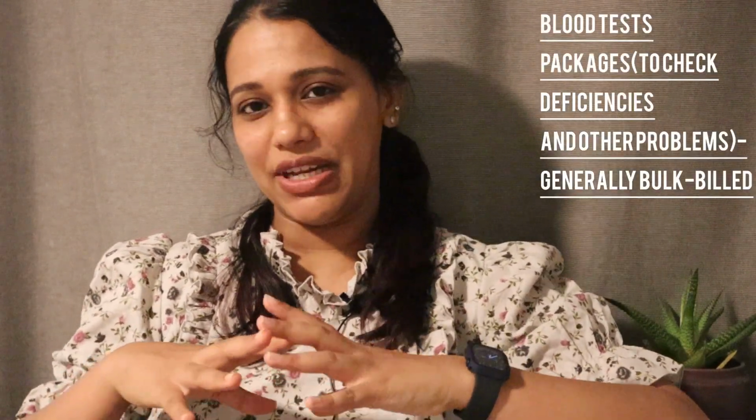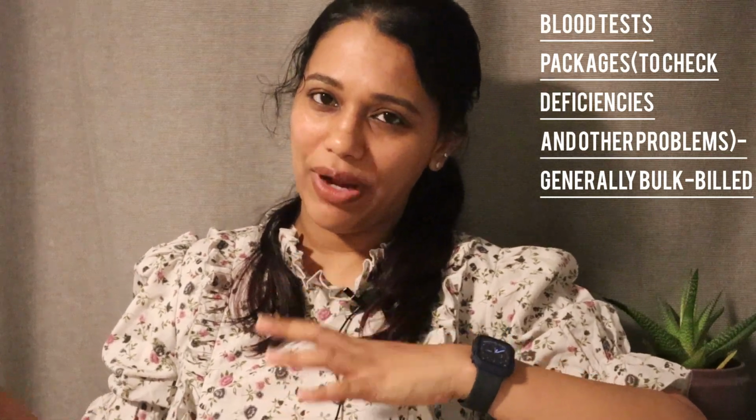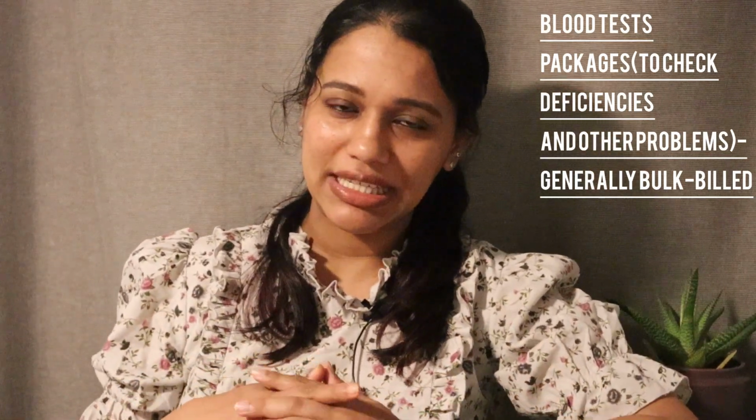I went to a private clinic that was not fully bulk billed. After that, I was ordered to take a whole lot of blood tests, for vitamins, thyroid, and a whole lot of things. These tests were bulk billed because it was a package of tests. The place where I went didn't charge me anything for these tests, so that was fully covered.